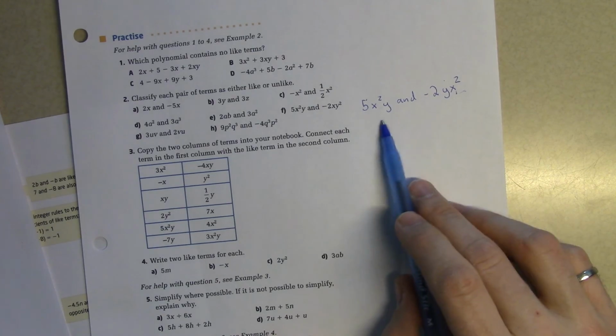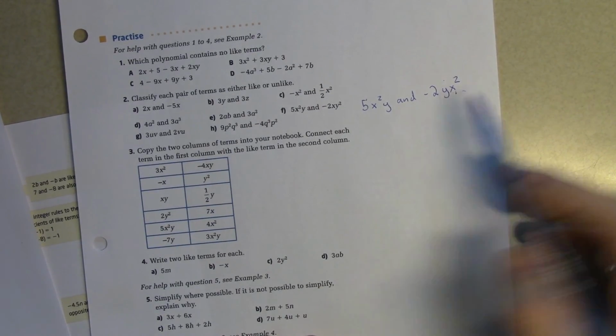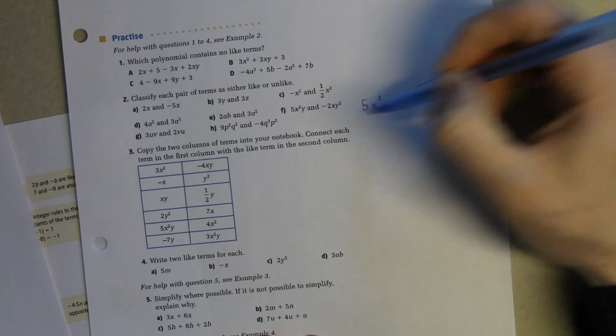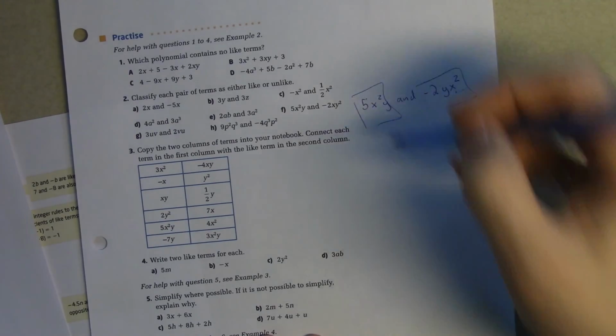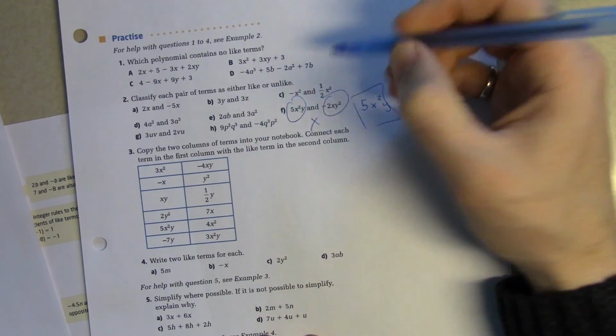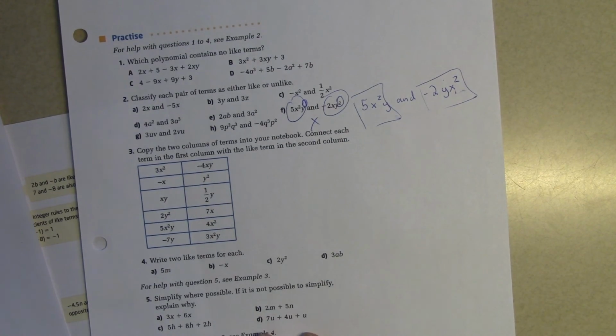You'll never see the textbook do something like this to you, though, to confuse you. They won't do that typically. But just so you know, this is still the same as this. They're both like, okay? But these ones are not, okay, because of that factor. All right? Any other questions?